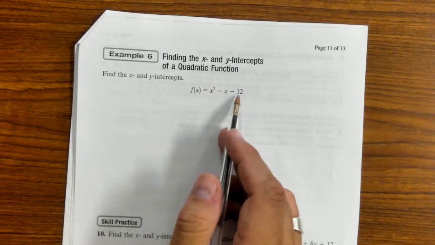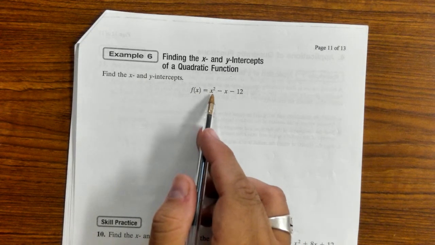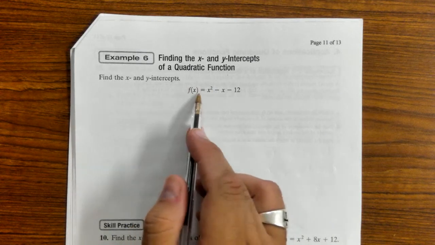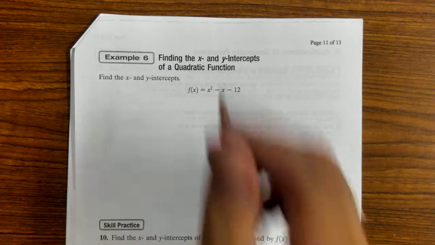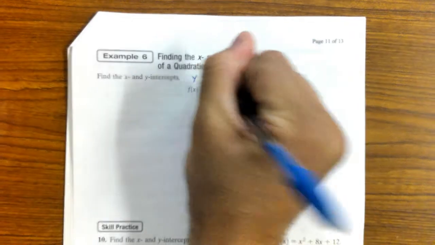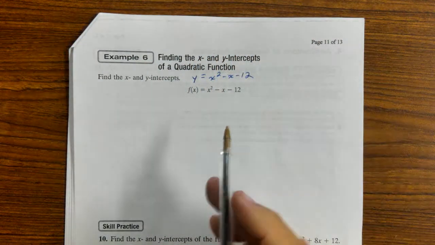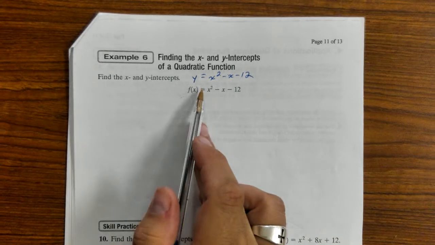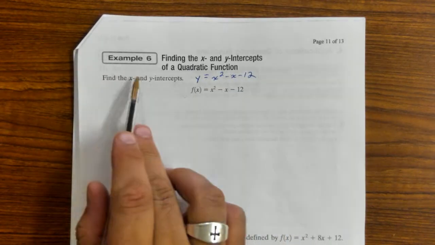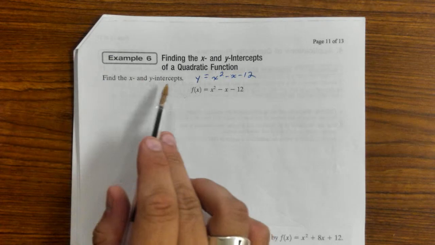So we have a quadratic function here. We know it's quadratic because the x value is squared, and it's in function notation, f of x equals, which is the same thing as writing it as y equals x squared minus x minus 12. Y equals and f of x equals are interchangeable. But in this example, we're trying to find the x and the y intercepts.